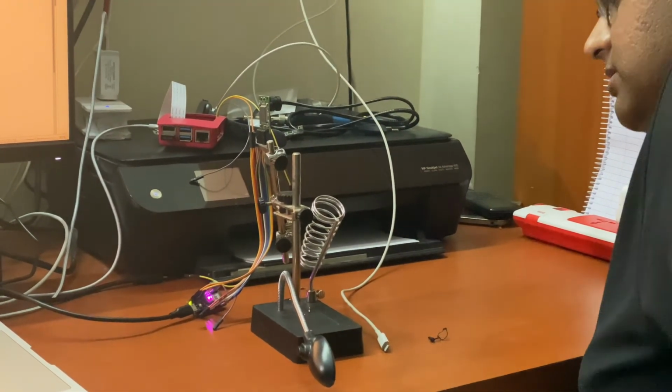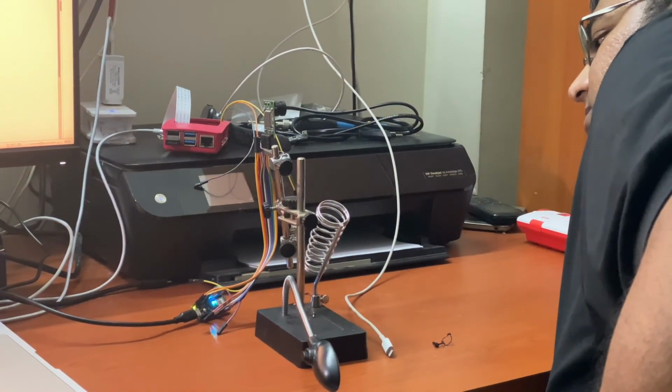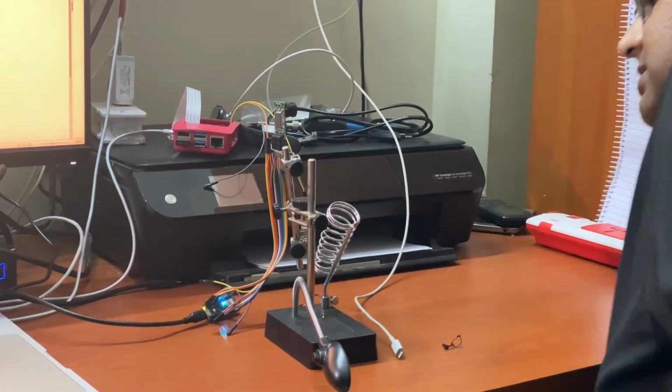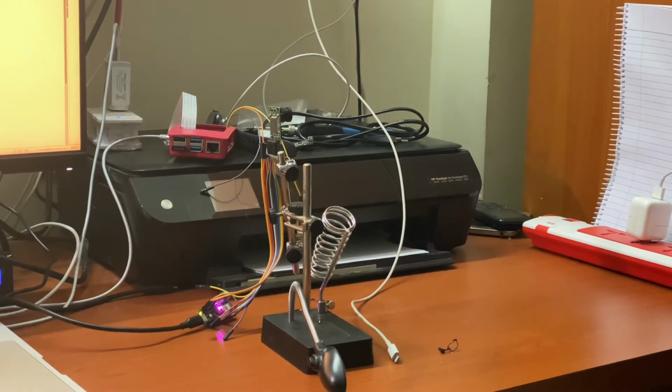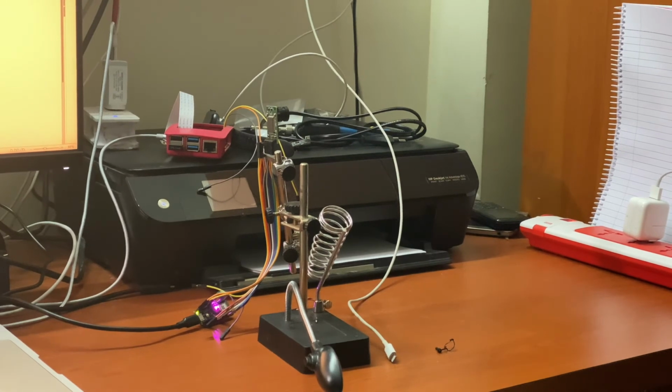One more time. As I get in front of the camera, you will see the prediction turning to person detected. And as I get out of the frame, you will see the LED turn red again. So this concludes our demo.